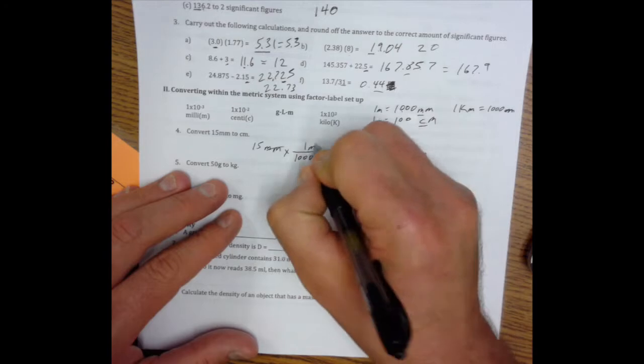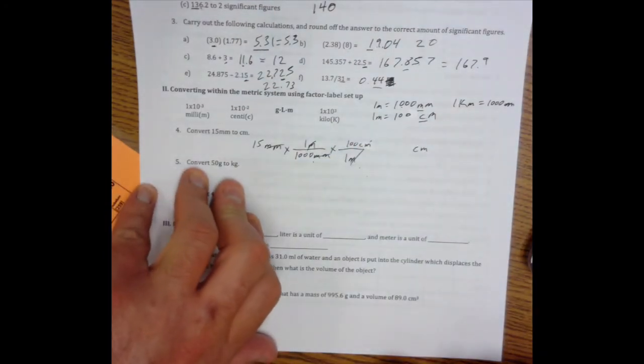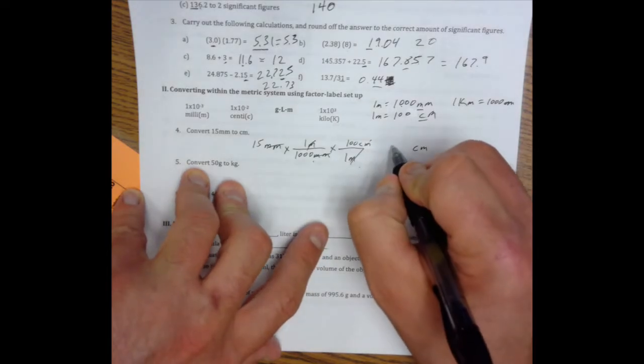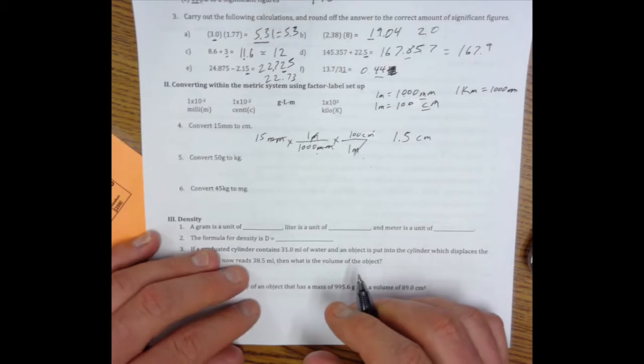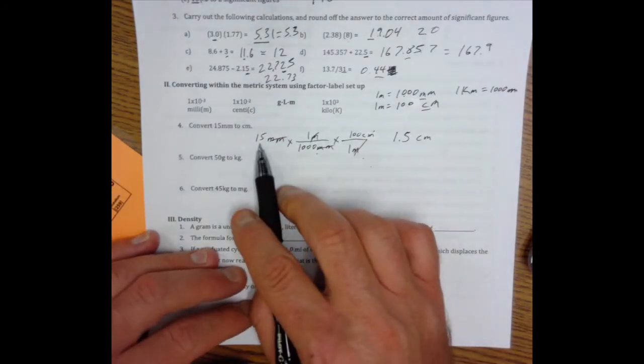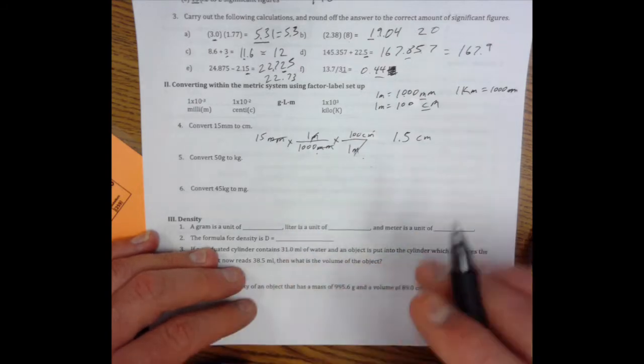This one cancels out with this one. So 15 divided by 1,000 times 100 would be 1.5. So that is 1.5 centimeters. Same significant digits as what you started with. Remember, these both have unlimited significant digits because they are perfect amounts.